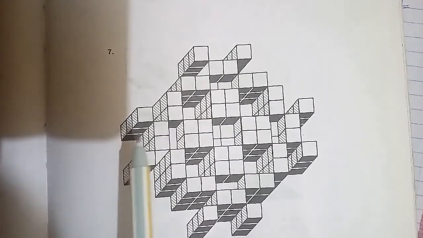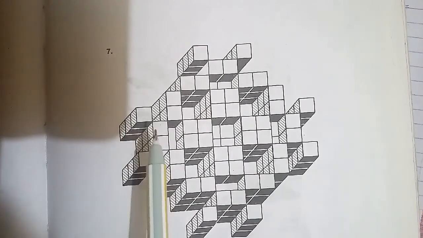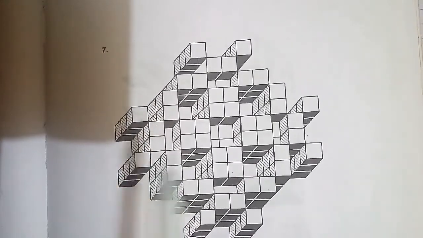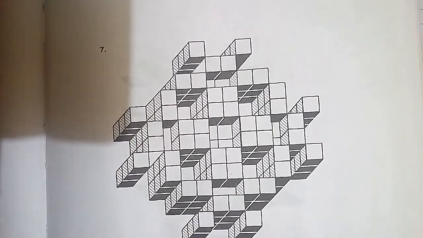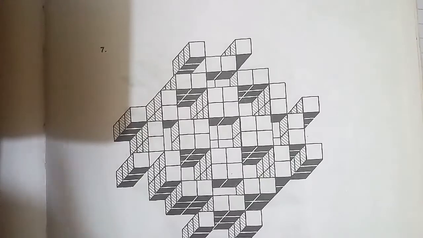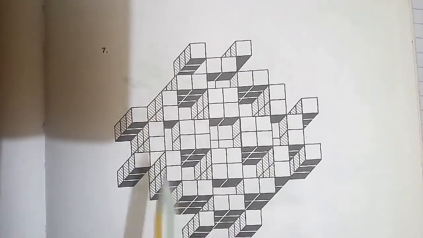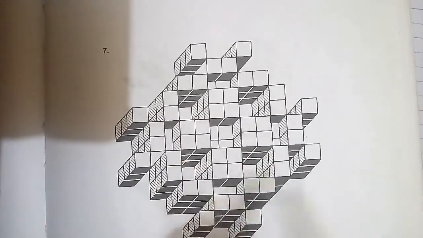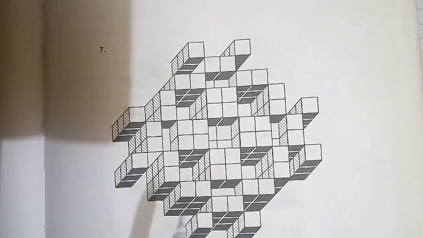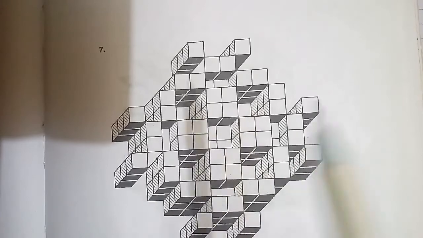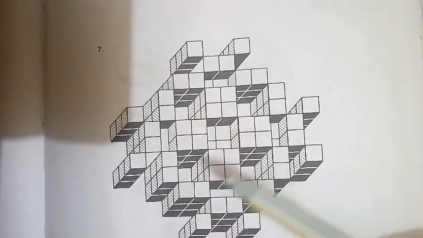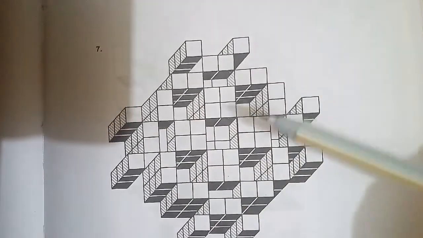So in all there are 48 into 3 plus 12 into 2, that is equal to 144 plus 24, which is 168 cubes. That is the answer.